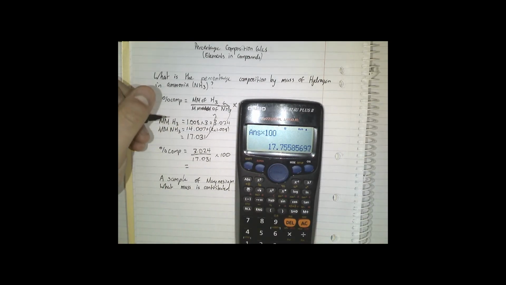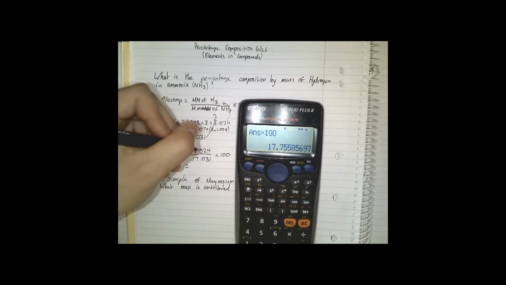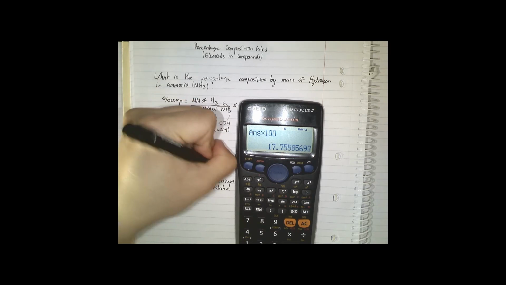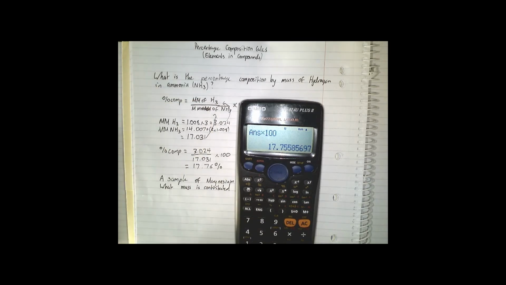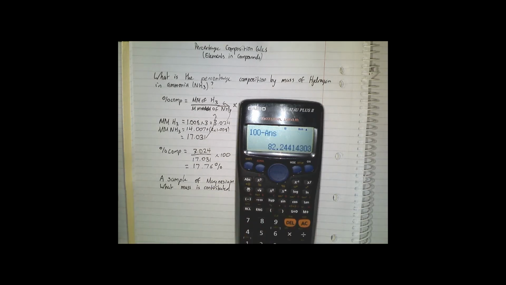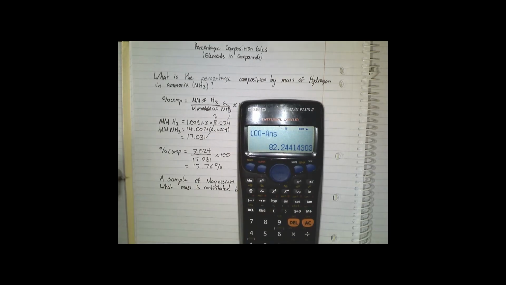And I'm going to be reporting my answer to 4 significant figures, so 17.76%, which means that the remaining, if I subtract my answer just then, if we wanted to know the percentage composition of the nitrogen in, or the mass of nitrogen in ammonia, it would be 82.24% as well. So there we go, percentage composition of hydrogen in NH3 is 17.76%. Moving on to the next calculation.